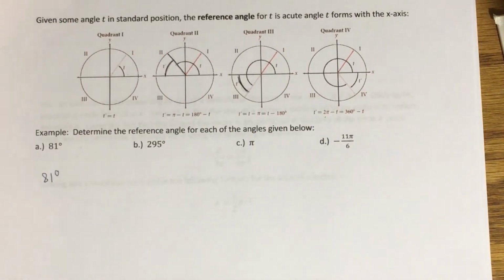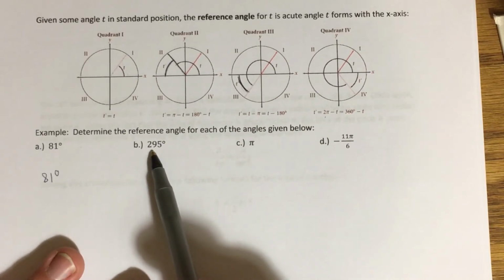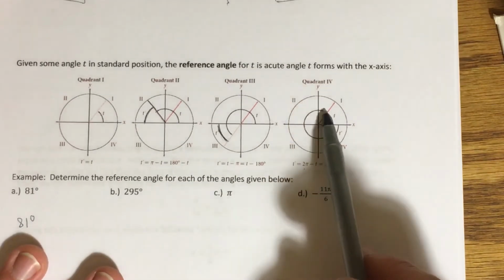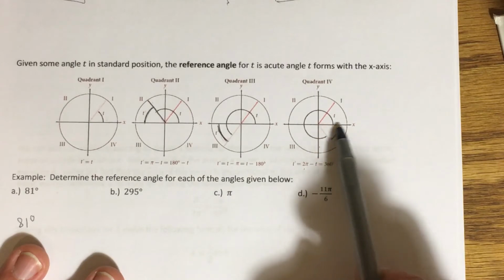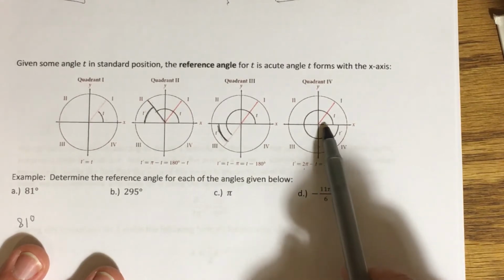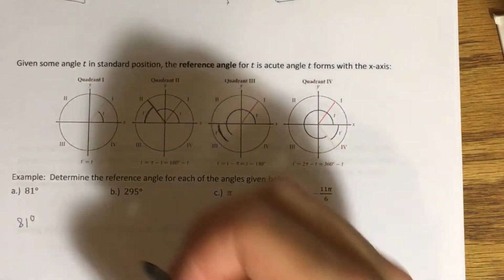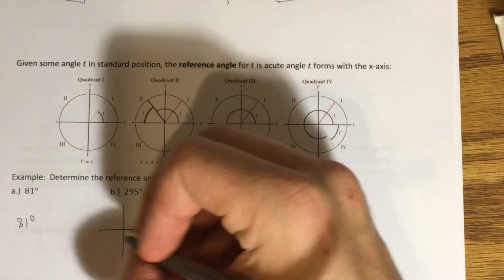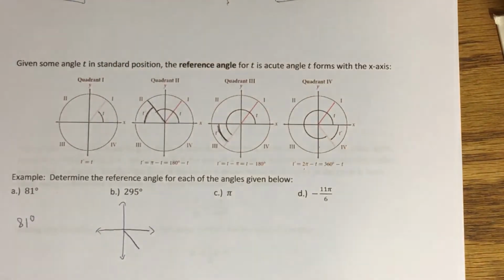295 degrees, that's not in the first quadrant. So where is 295 degrees? Well, 295 degrees is more than 90, it's more than 180, it's more than 270, but it's less than 360. It's between 270 and 360, which puts us in the fourth quadrant. Okay, now looking at the fourth quadrant, I like to draw this out. I won't do this for all of these examples, but I'll do it for this one. It's around there somewhere, right?